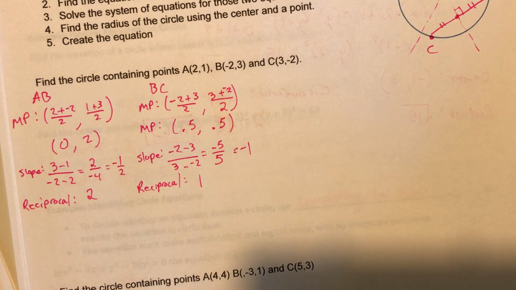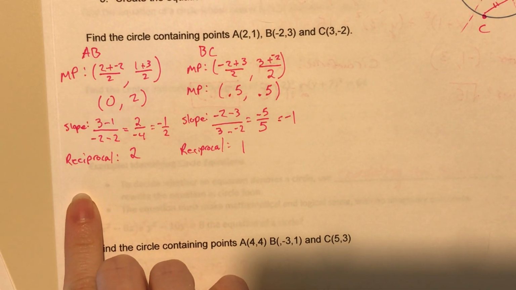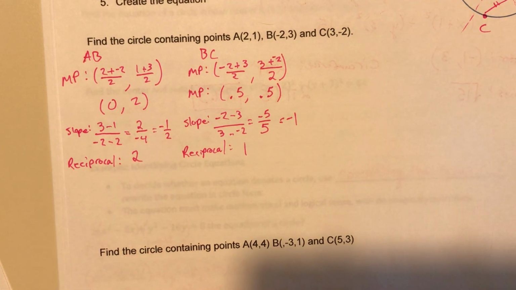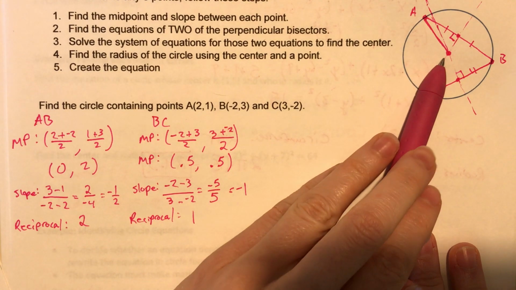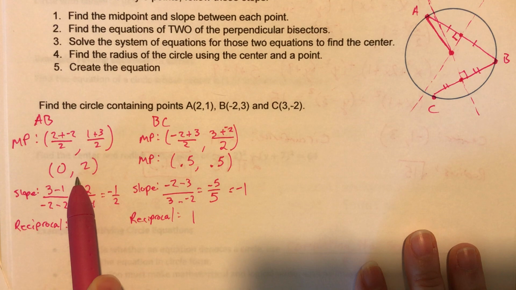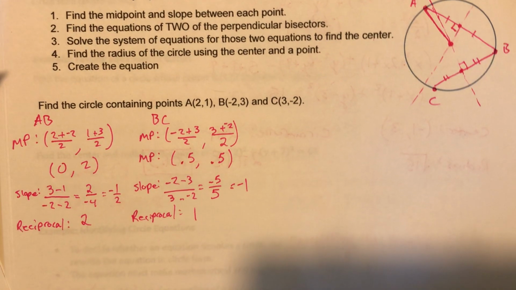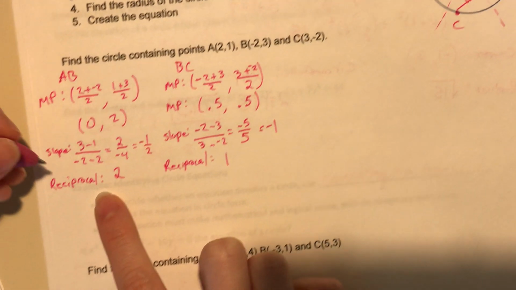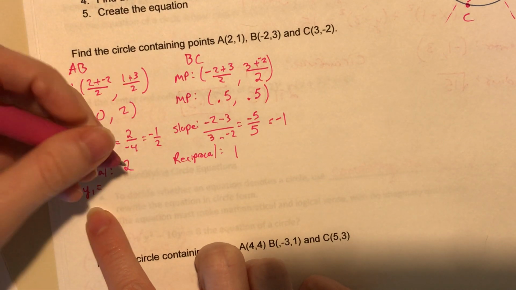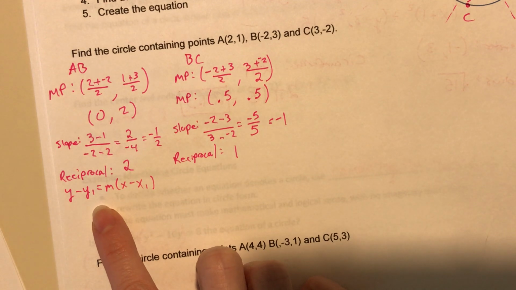I'm going to then find the equation. We're going to go back to point slope form to find the equation, if you remember point slope form, because what I have in order to create the perpendicular bisector line is that point. I have the midpoint of AB, and I have the perpendicular slope, the reciprocal slope. So I'm going to use the point slope formula to find that. So remember, I'll write the formula, y minus y1 equals m times x minus x1.